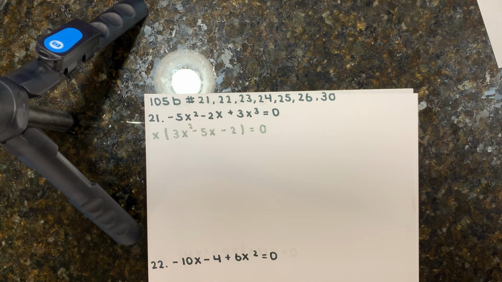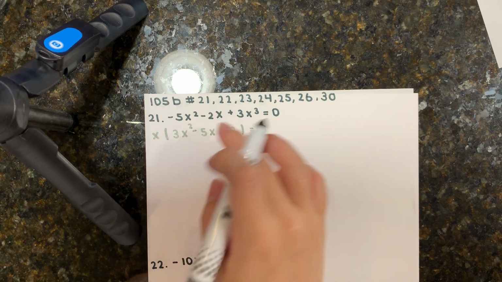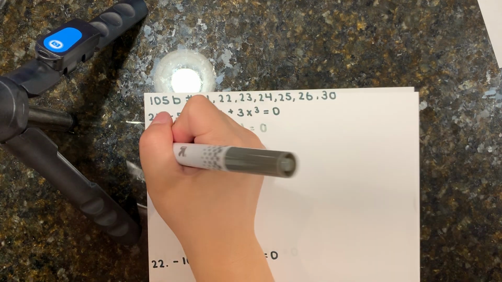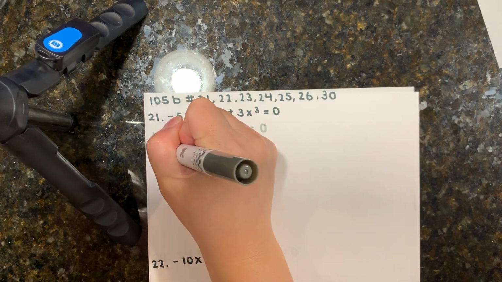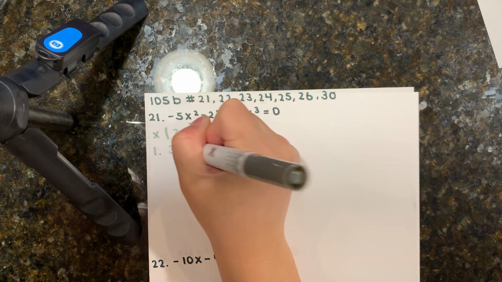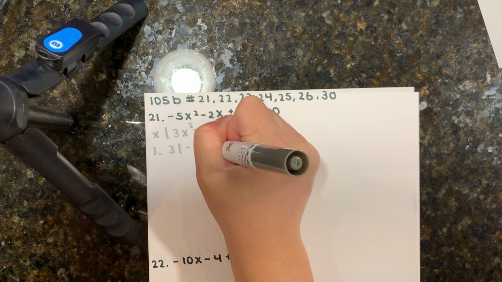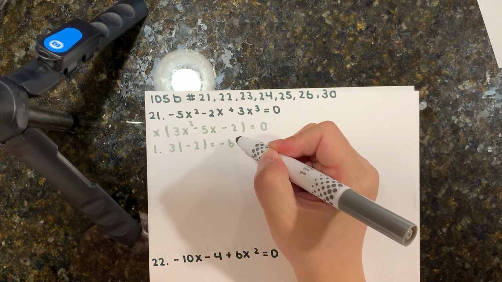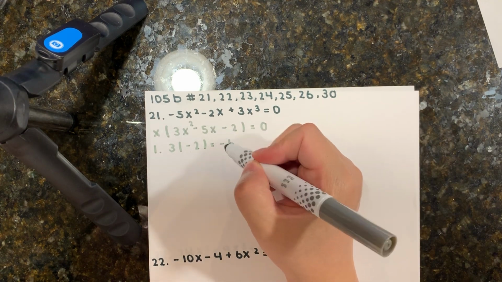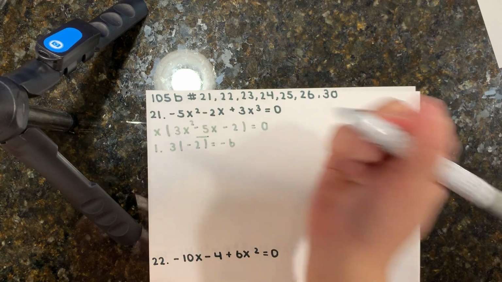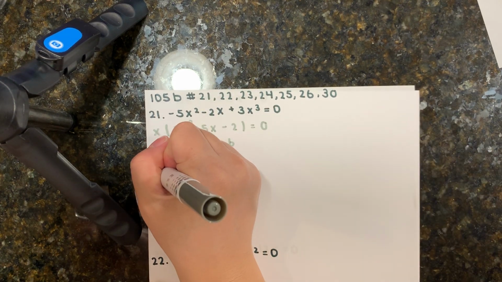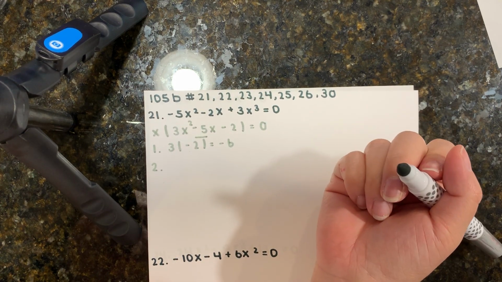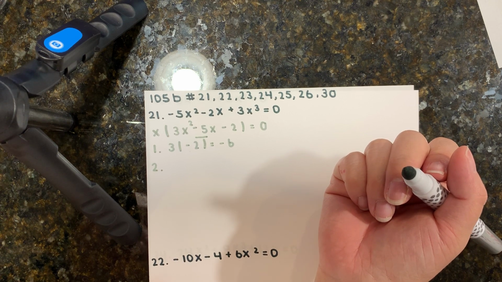Now we're going to follow the same steps that we were working on today. So you're going to multiply the first term by the last term. So we're going to do 3 times negative 2, which is negative 6. And I'm trying to find the multiples of this number that are going to add up to this term right here.